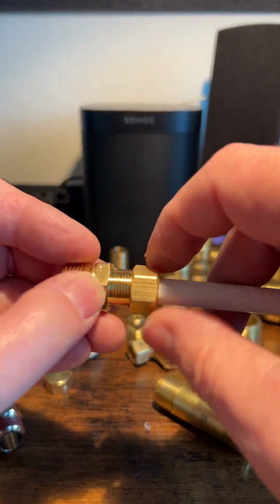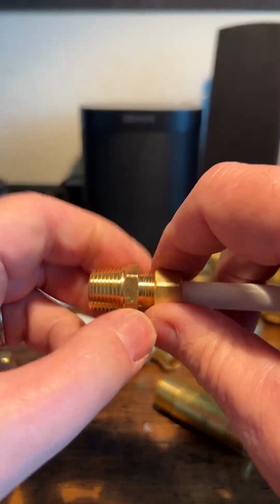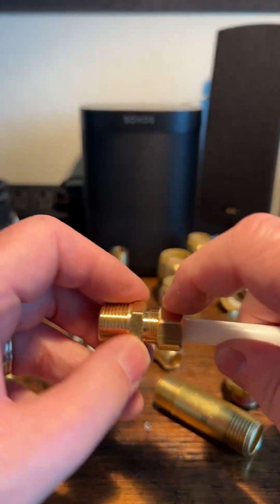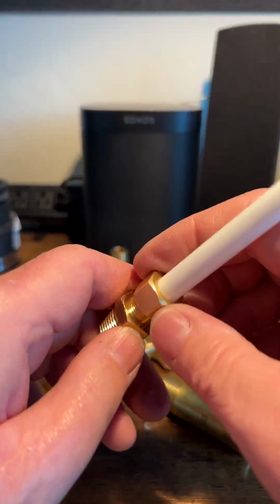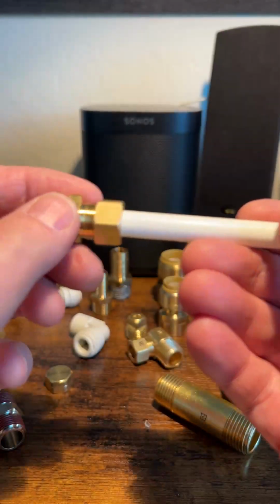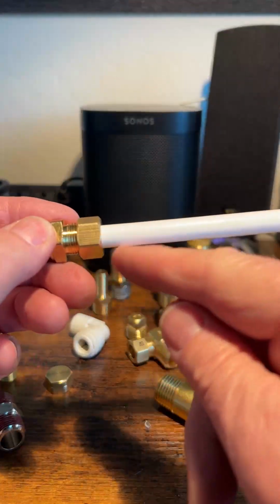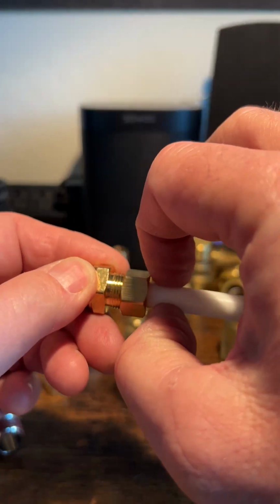And then when you screw this down, and you put a wrench on this side and a wrench on that side, and you crank it down, it's going to crush that ferrule onto that pipe. And if it's not tight enough, it'll leak through here. So if you put one of these on and tighten it, and it starts dripping right there, that ferrule just is not crushed down. It hasn't bit into the pipe.